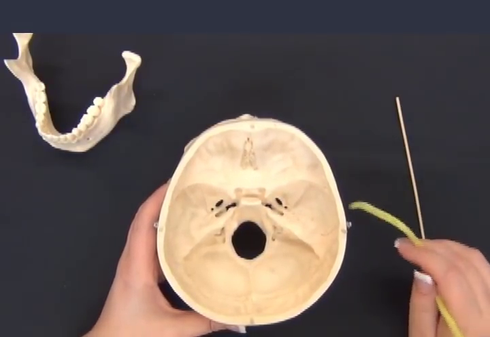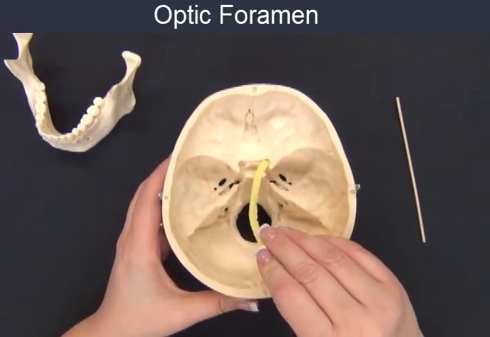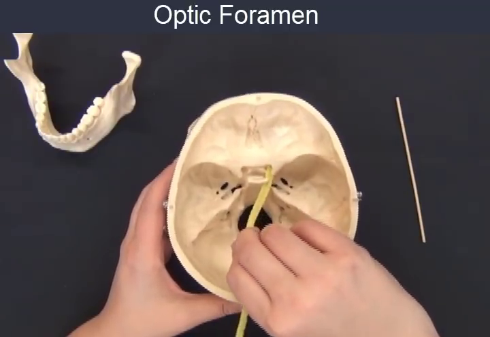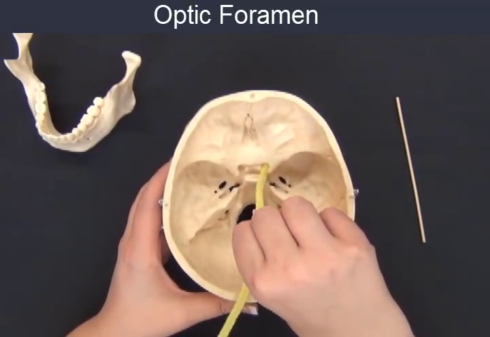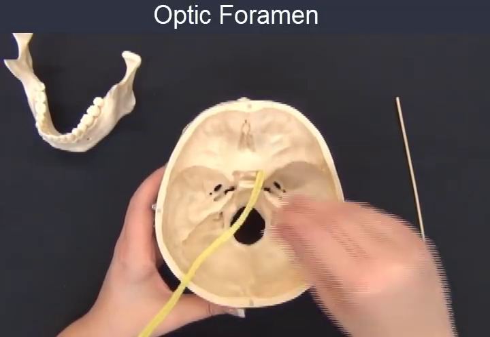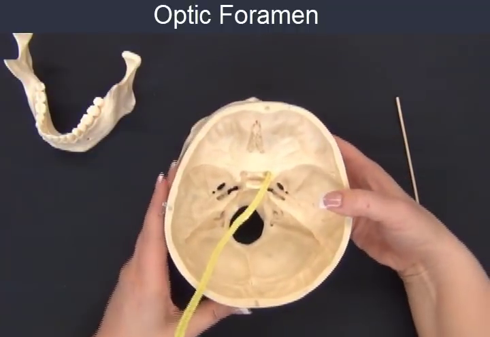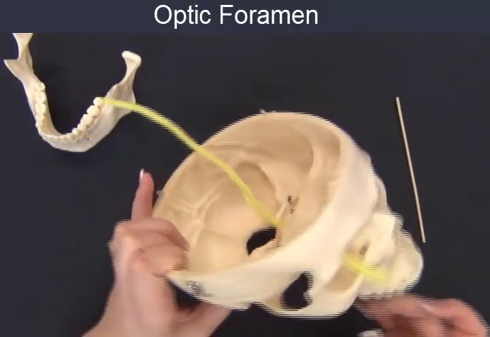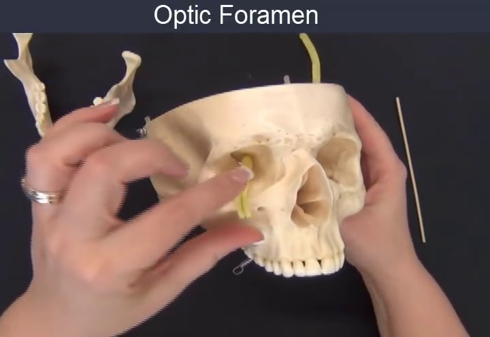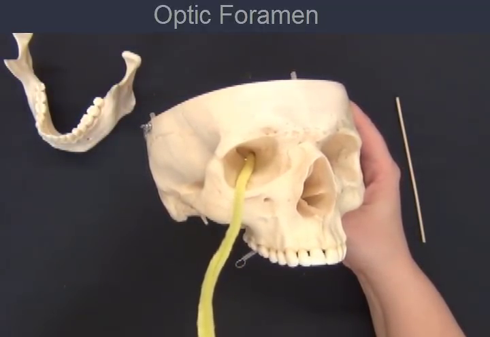You will also find holes in the sphenoid bone. The first hole is located on either side of the sella turcica, pointing anteriorly. It is a perfectly round hole. This hole is called the optic foramen. Again, if we turn the skull over and look at it from an anterior view, you can see where the pipe cleaner comes out.